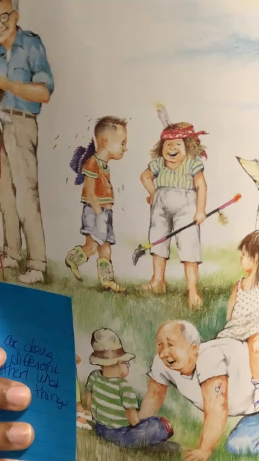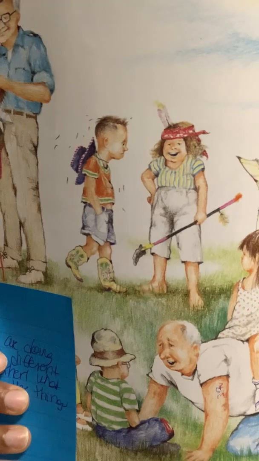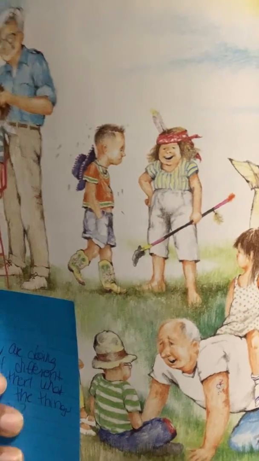The relatives stayed for weeks and weeks. They helped us tend the garden, and they fixed any broken things they could find.